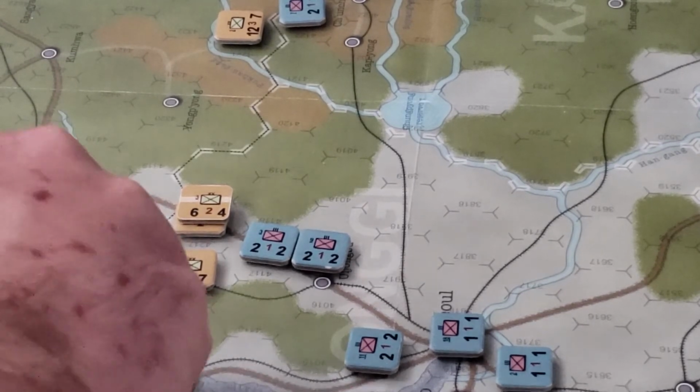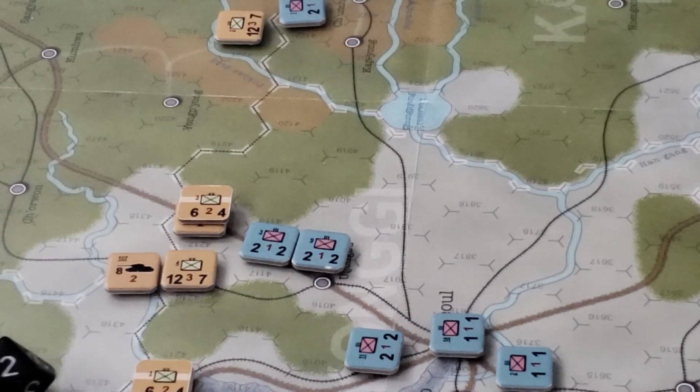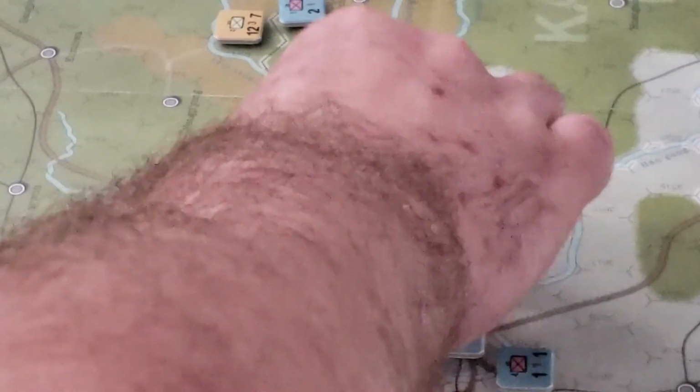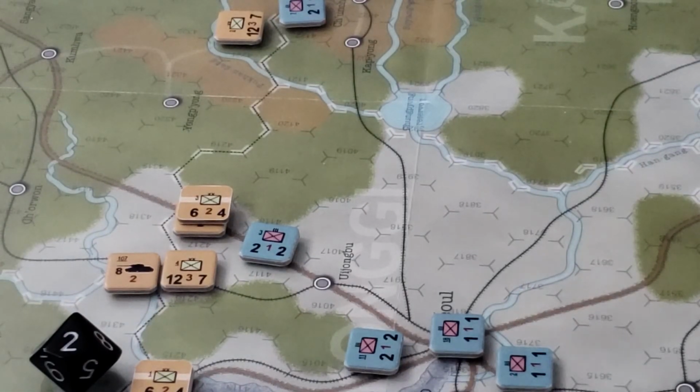I only rolled a 2. Get that in camera. So 2 plus 3 is 5. So 5 is a D1. So 1 step loss will remove one of these regiments. And then we're going to have to see what happens next.